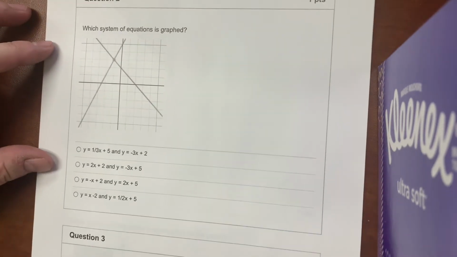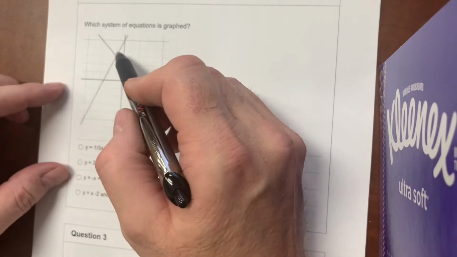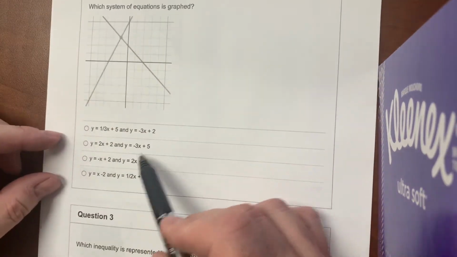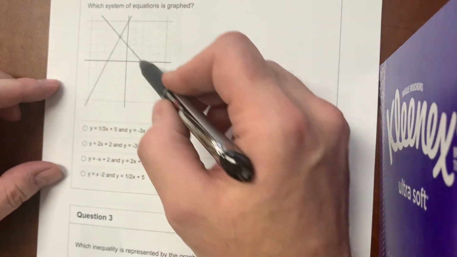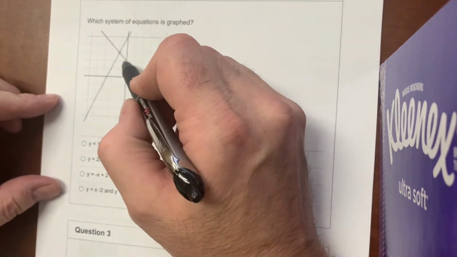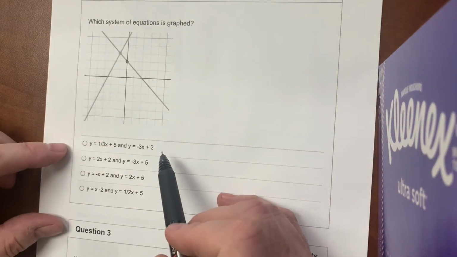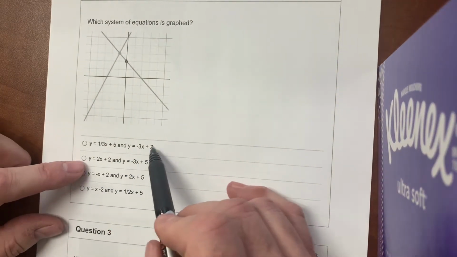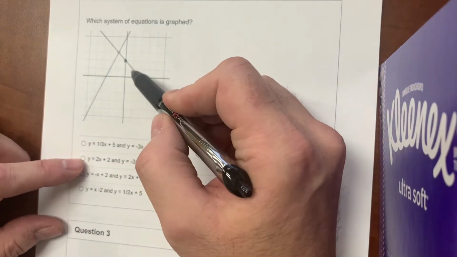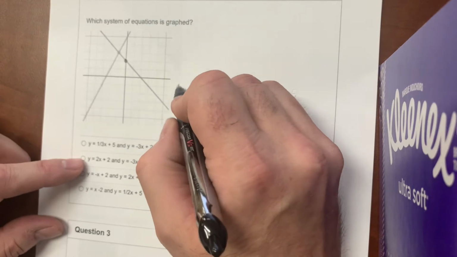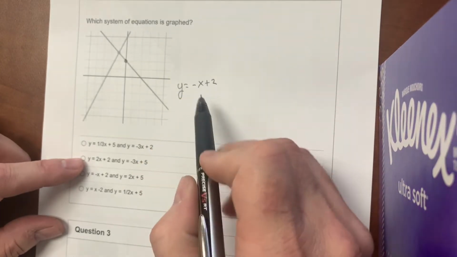Number 2 says, which system of equations is graphed? So this time, I know that's the answer, but we want to know which equations match those lines. To do this, what I look for is, if I take this line right here, for instance, I'm going to look where it crosses the y-axis at 2, so I know it's going to end in +2. That could be a couple options in here. And then I'm going to count the rise and the run. This looks like it's going down 1, right 1, which tells me I have a -1x slope +2. So I'm looking for that.